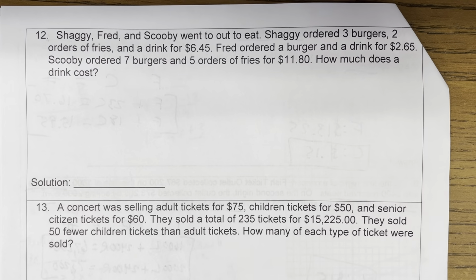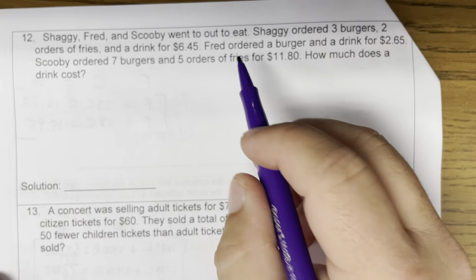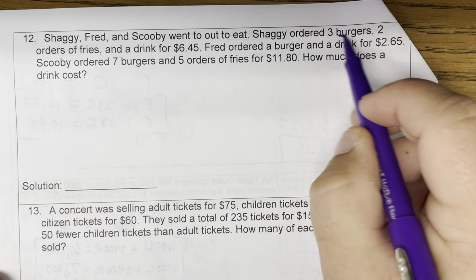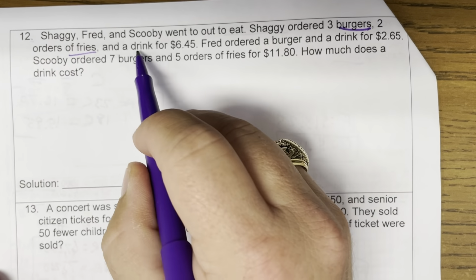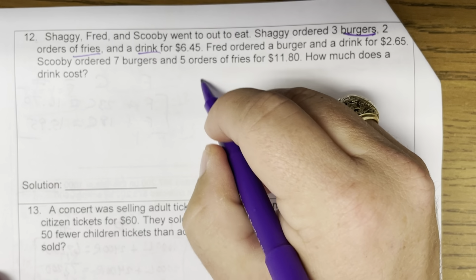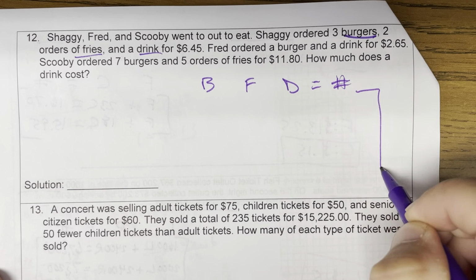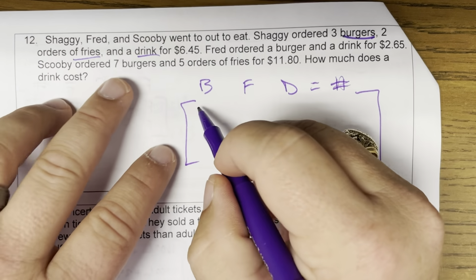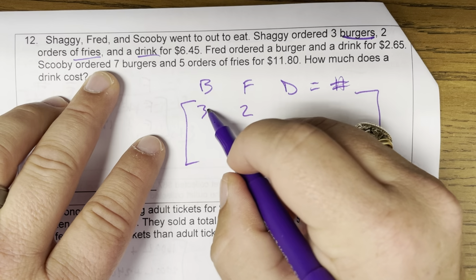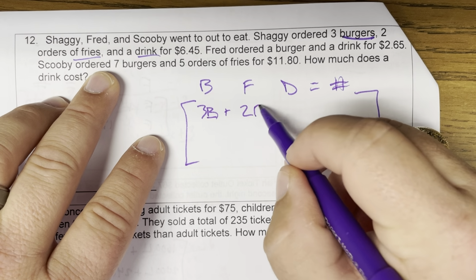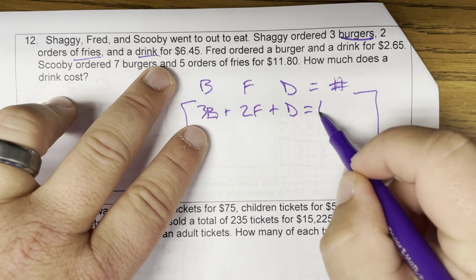All right, we got Shaggy, Fred, and Scooby-Doo went out to eat. Shaggy ordered 3 burgers, 2 fries, and a drink. So there's my variables. We got burgers, fries, drinks, and my answer. And so we've got 3 burgers, 2 fries, and one drink equals $6.45.